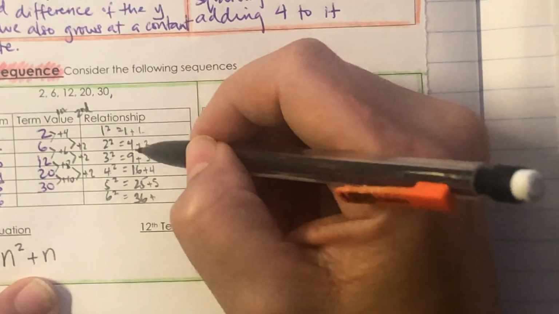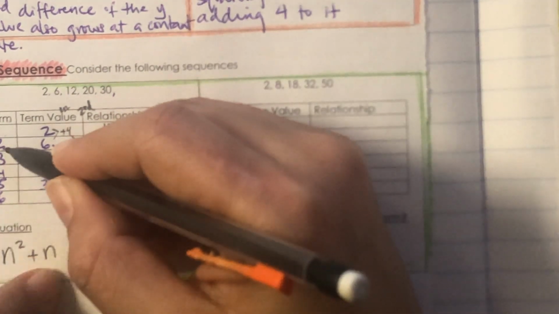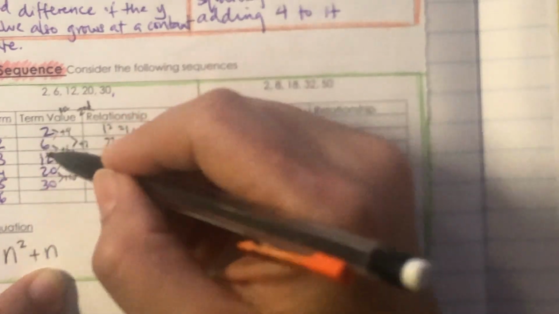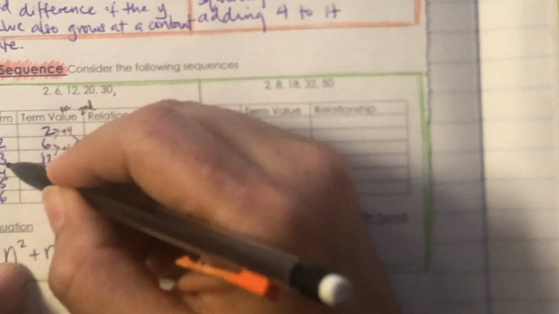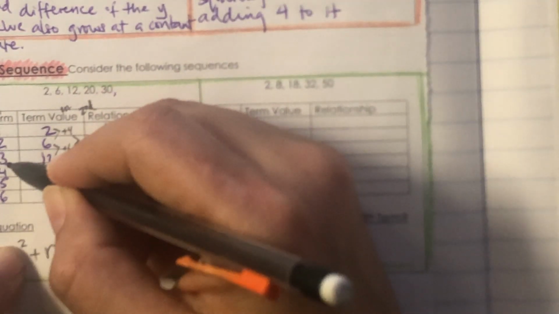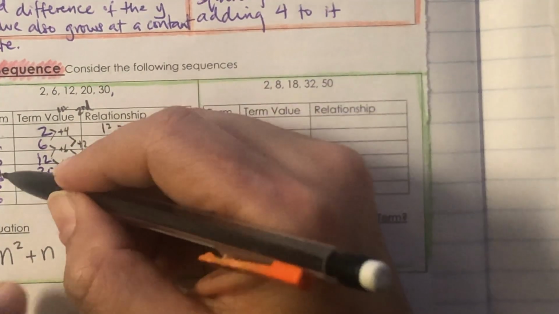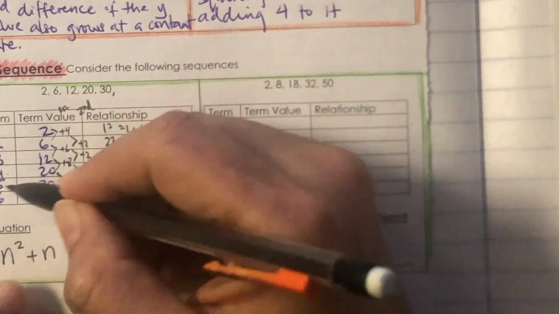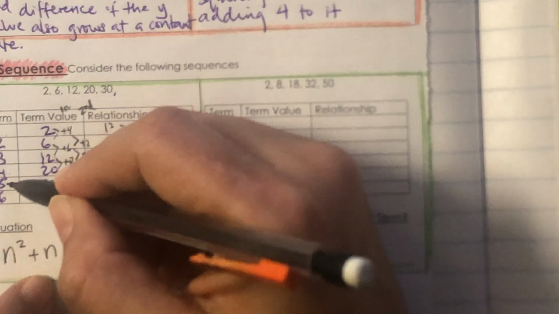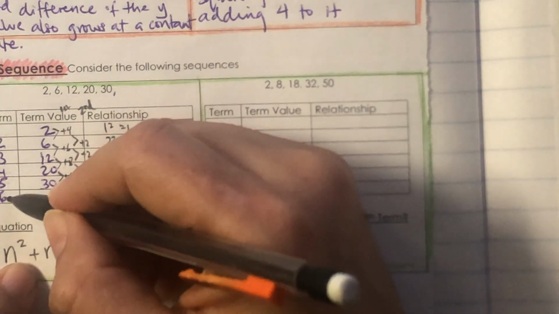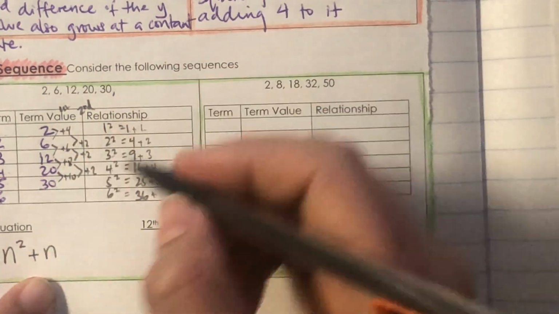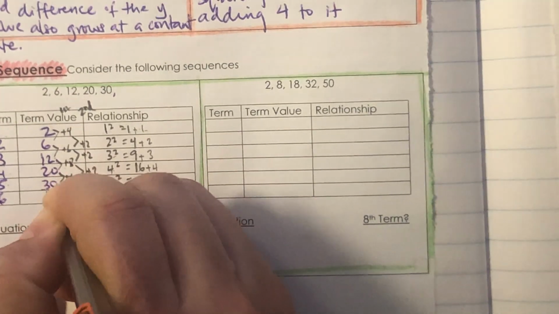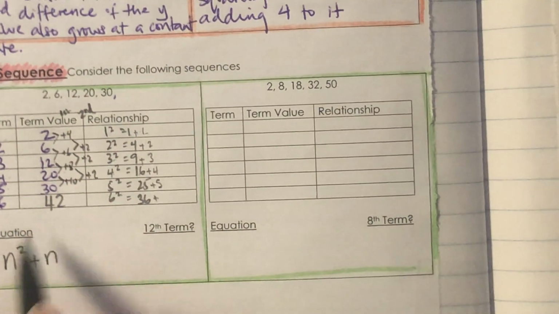All right, so check this out. So I take the term, so 2, I square it, which is 4, and then add the term again, which is 2, which is 6, and I get 6. Take the term, 3, square it, 9, plus the term again, which is 12. Same thing, 4 squared, which is 16, plus 4 is 20. 5 squared, plus 5 is 30. 6 squared, 36, plus 6 is 42. And so now I know what my 6th value is.